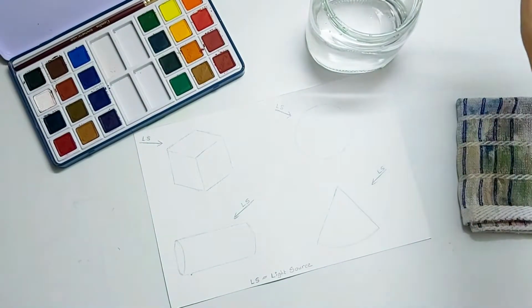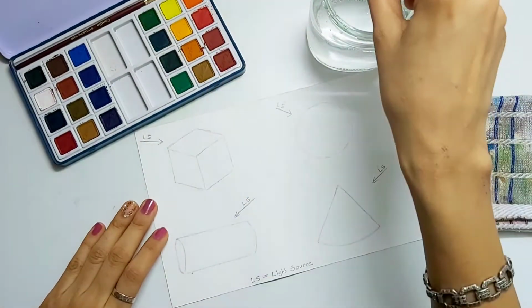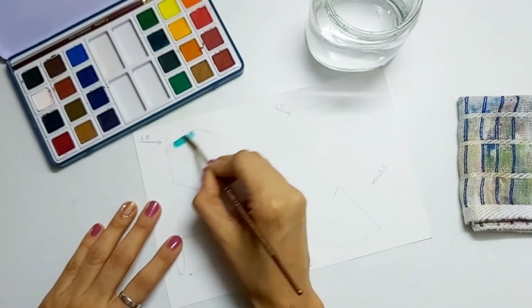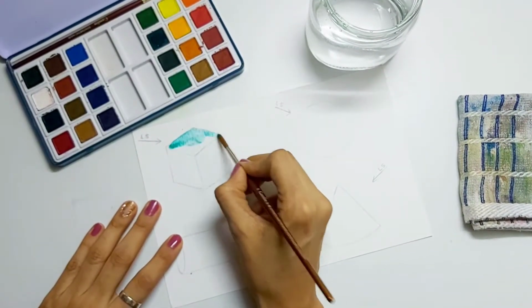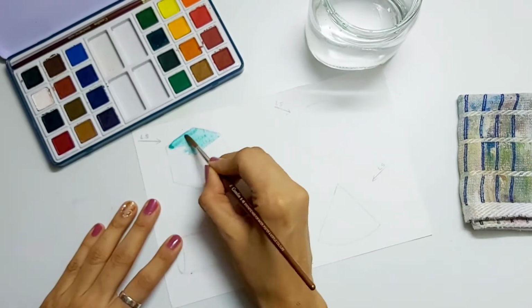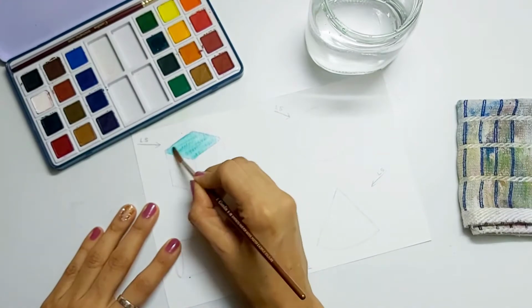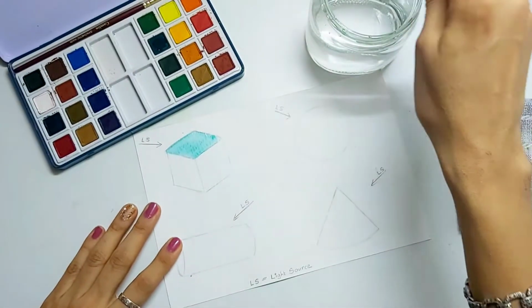Hi guys, now let's start painting with some 3D objects. Starting first with a cube. Before you start painting, you need to draw the cube on paper and keep ready with pencil. Make sure your drawing pencil lines are extremely light.